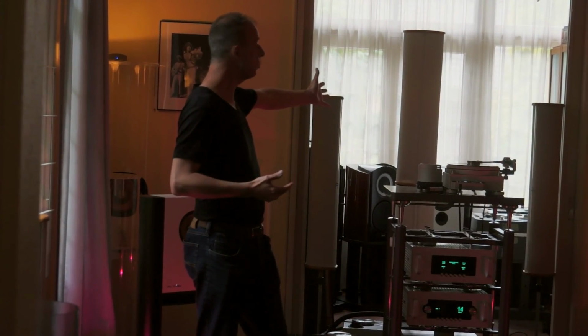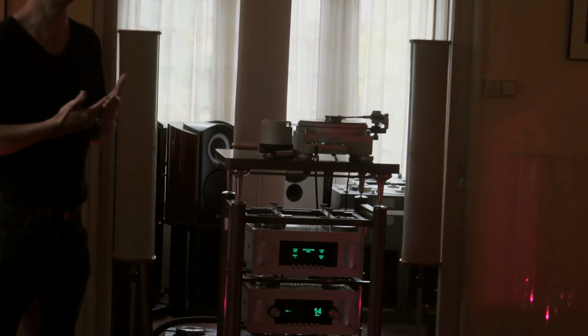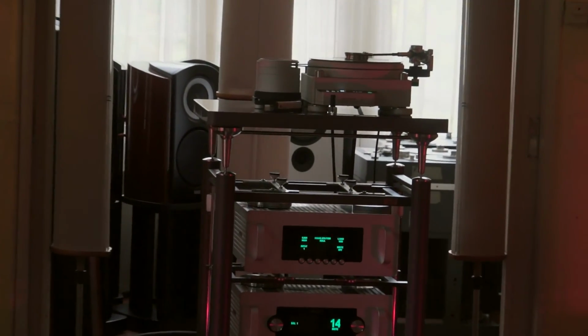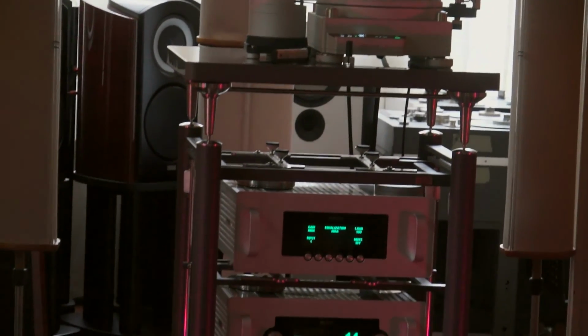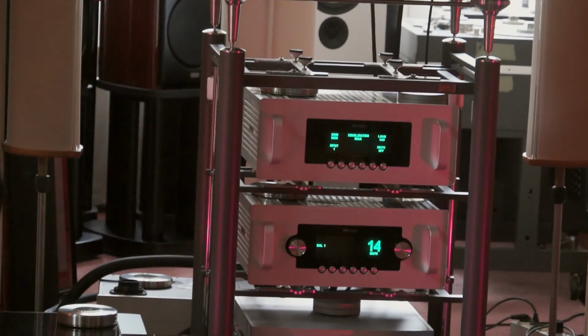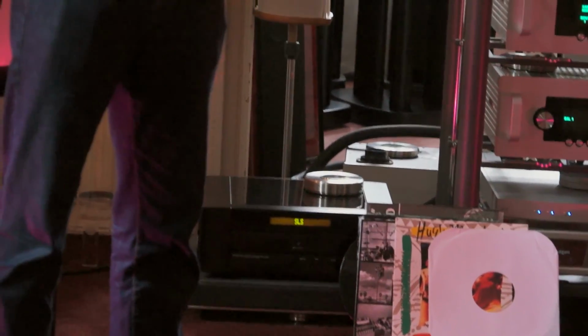Today we're using analog inputs together with a totally cool vinyl player with preamps from Audio Research. But you can also play back files from a streamer, and then you use the digital inputs like we do here as well. That's the feature and functional part of the design.